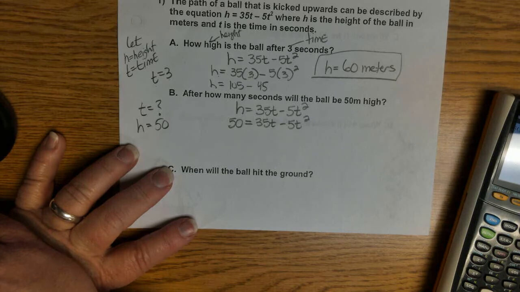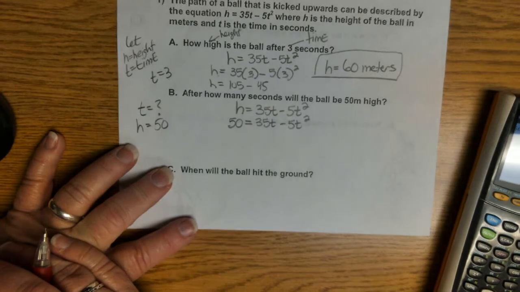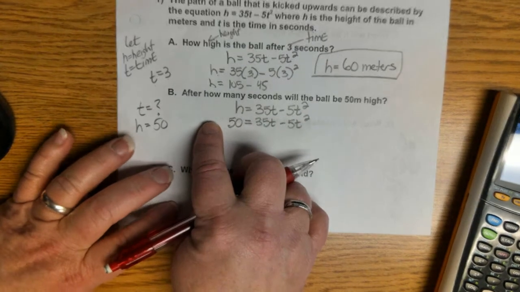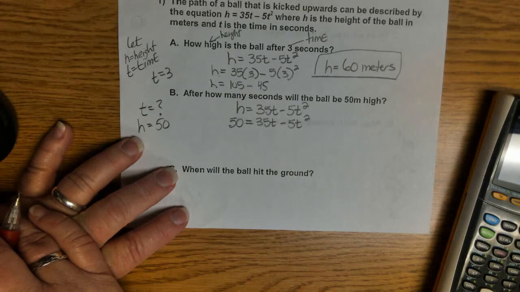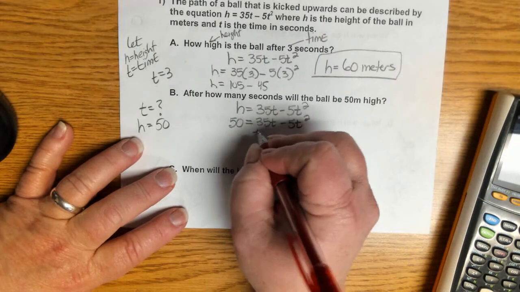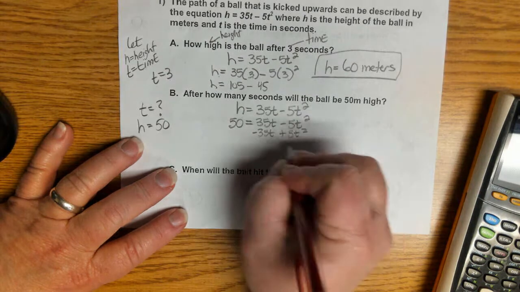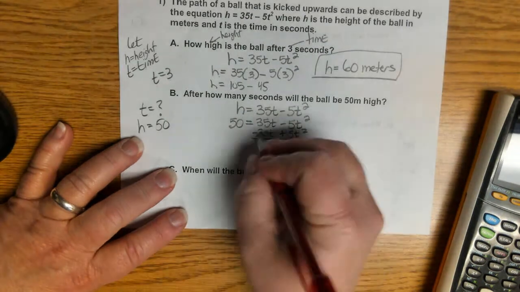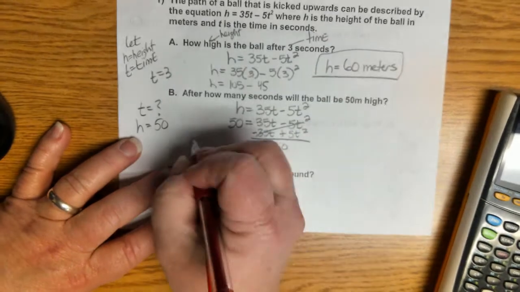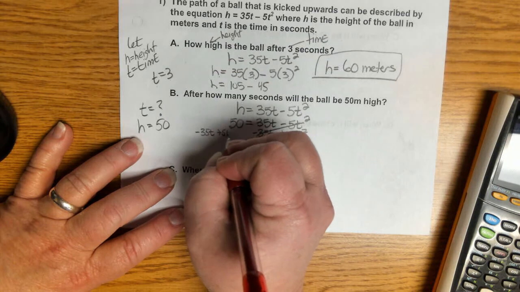Okay, so what I'm going to do is swap these. And when you swap these, I'm going to bring this so that I have my quadratic equation all together and have it equal to 0 is what I'm really going to do. Okay, so I'm going to subtract 35t and I'm going to add 5t squared to this side, which just makes this side 0, doesn't it? And I'm going to do the same thing on this side. I'm going to subtract 35t and add 5t squared.